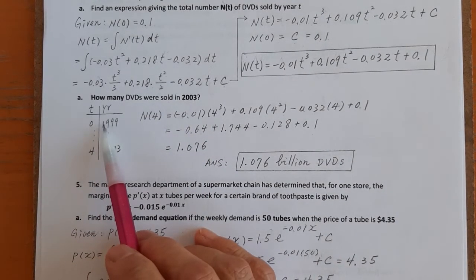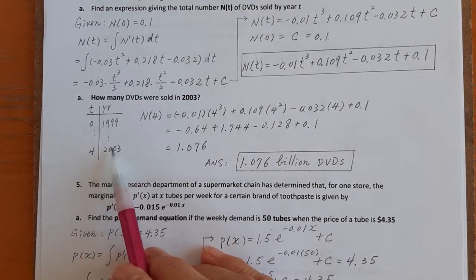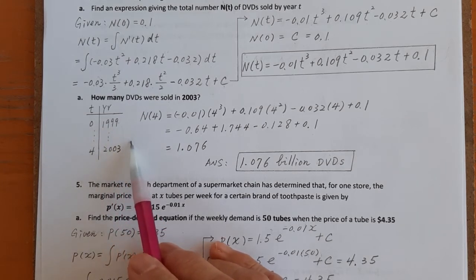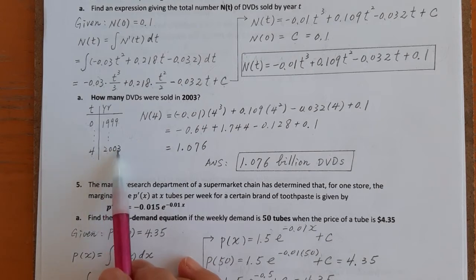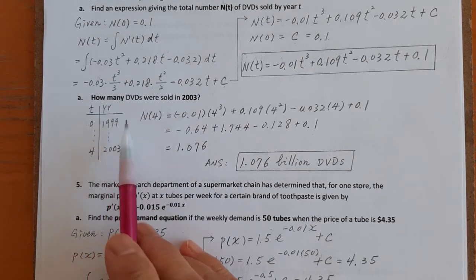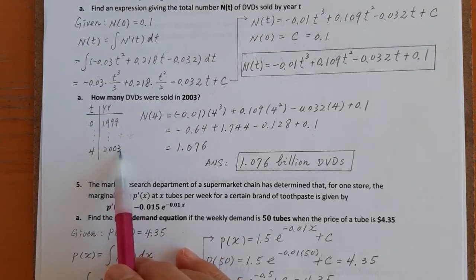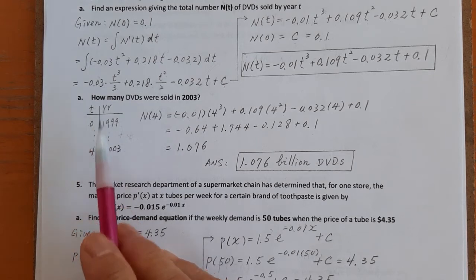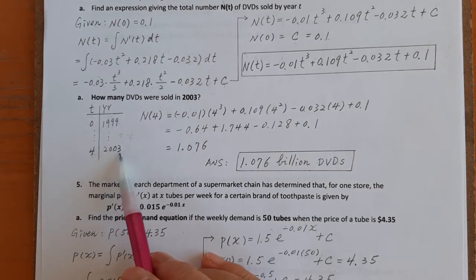Since 1999 corresponds to t equals 0, 2003 minus 1999, the difference is 4. 1999 add 4 is 2003, so 0 add 4 gets 4. So t equals 4 corresponds to the year 2003.